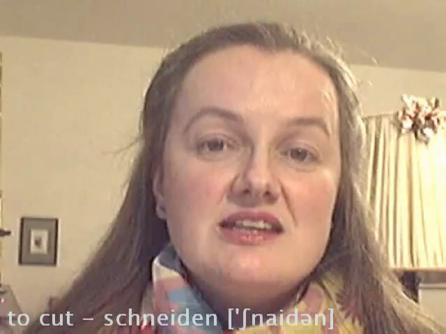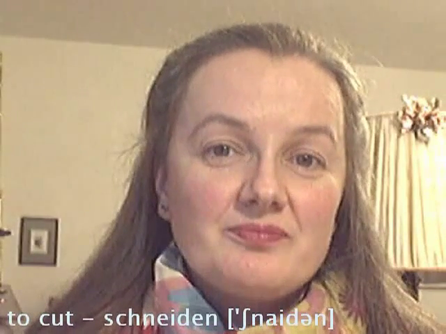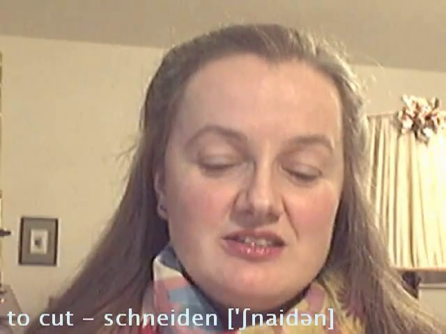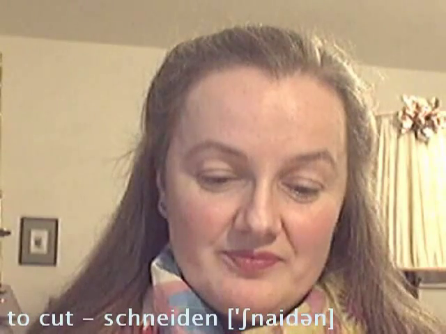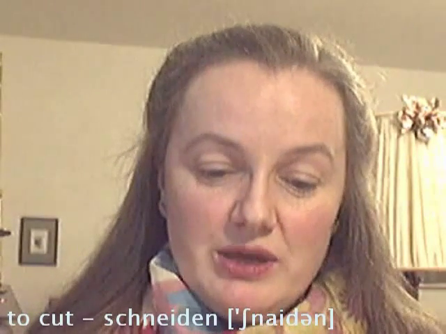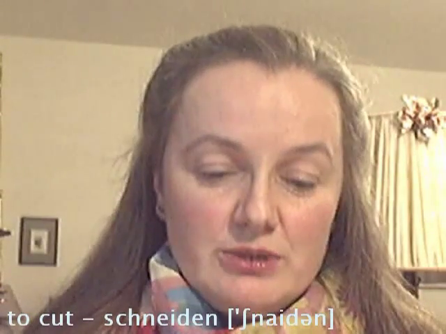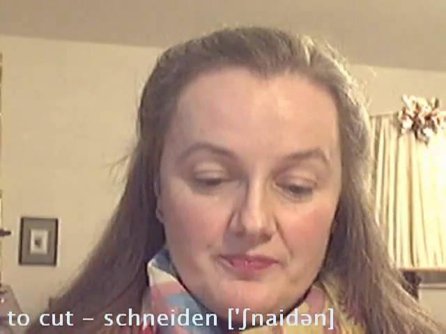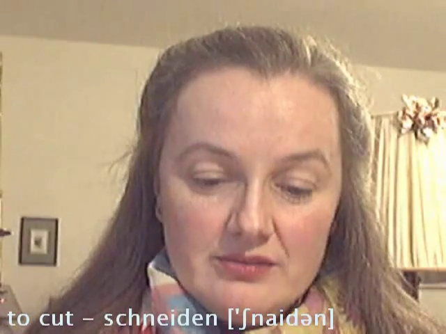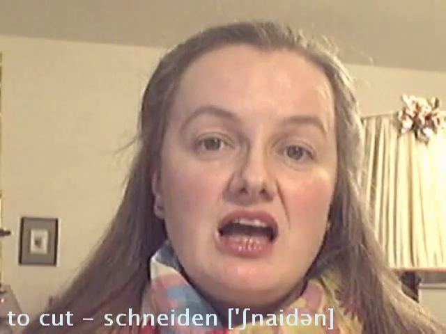Then I have a word which contains SCH followed by an N, and it's the German word for to cut, and the German word is schneiden. So you can see we have the stress on the first syllable because we have the little tick at the beginning, and we have this I diphthong.